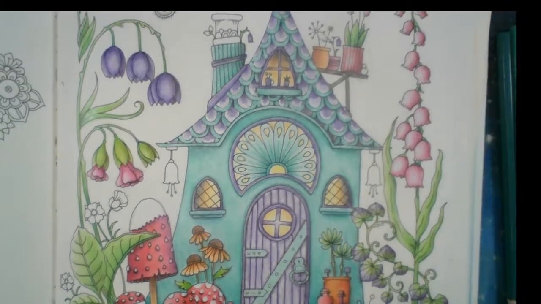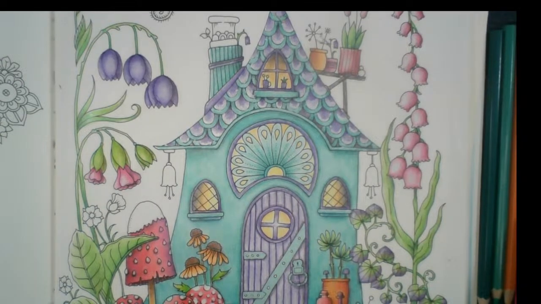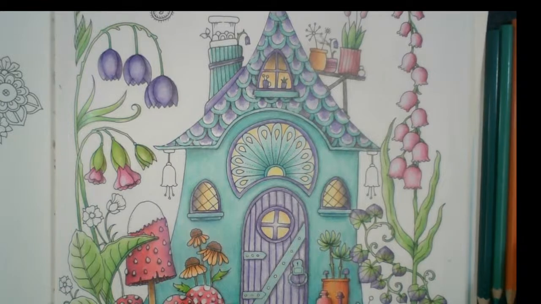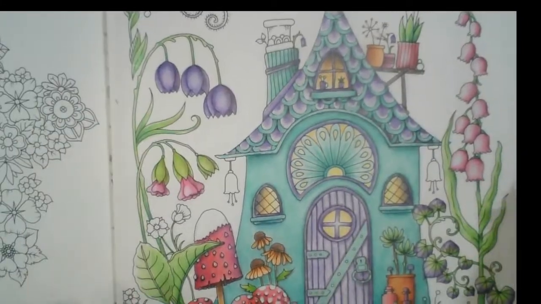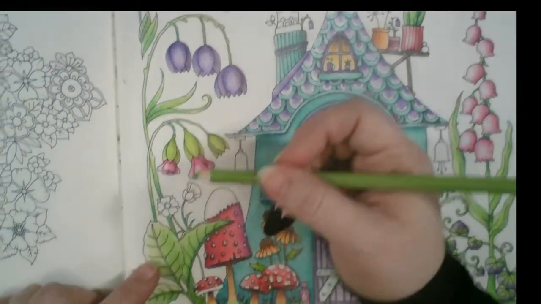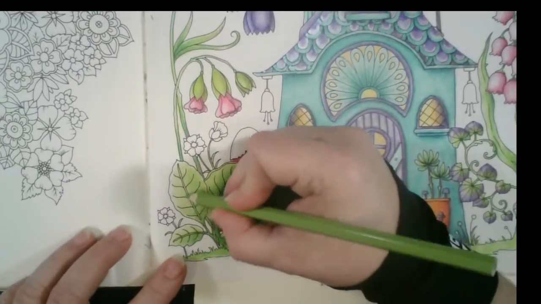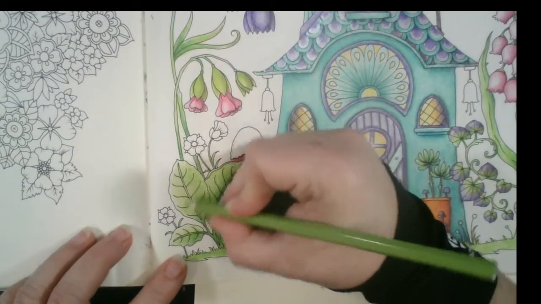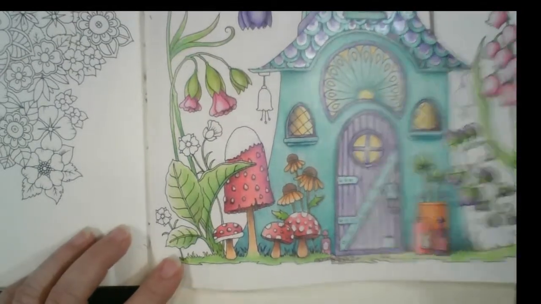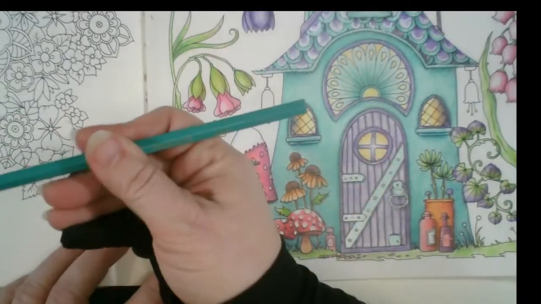I was trying to limit the palette to just these five, but like I said, I had to add a little bit of another green. Let me see here. As far as this goes, the leaves, I just colored lightly all up and down here. And then I came in with the turquoise, or the jade color.